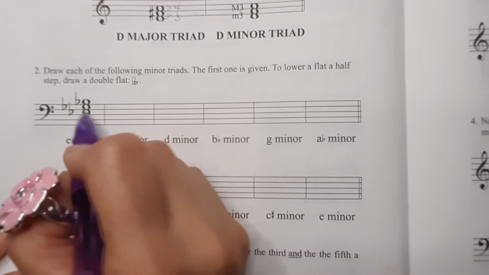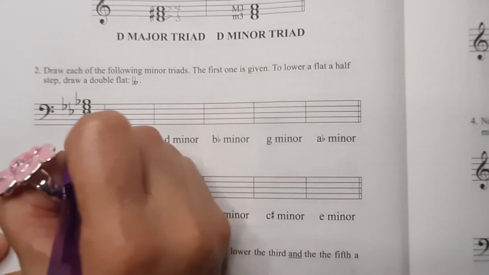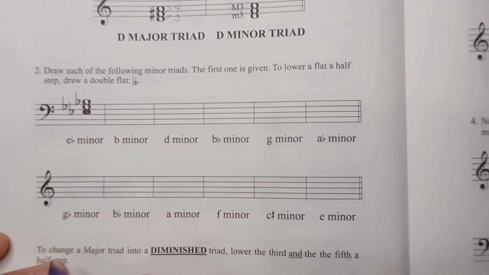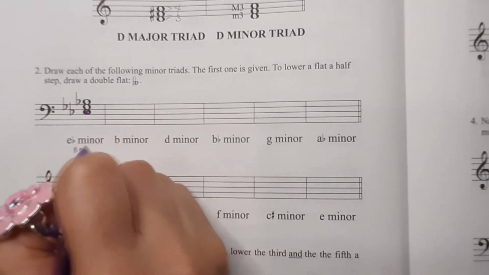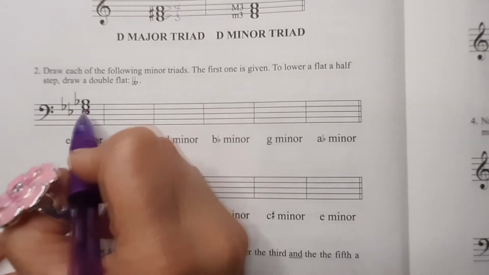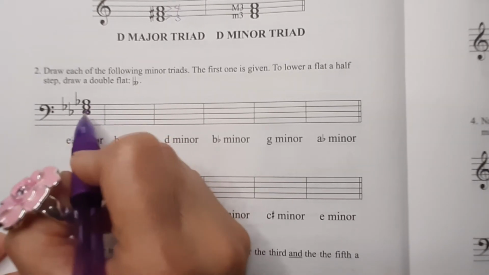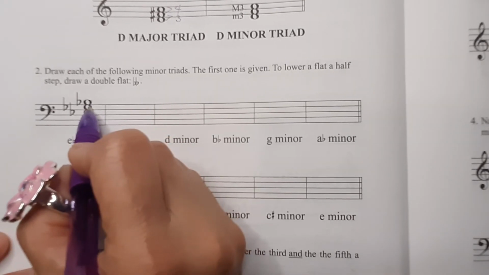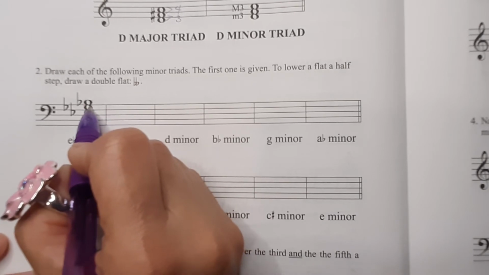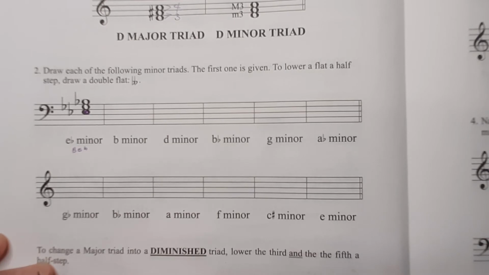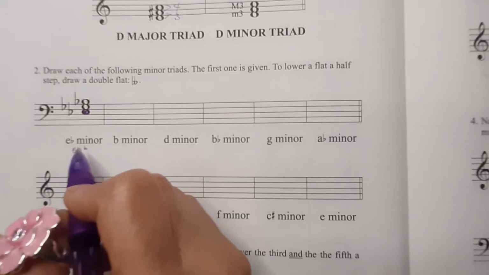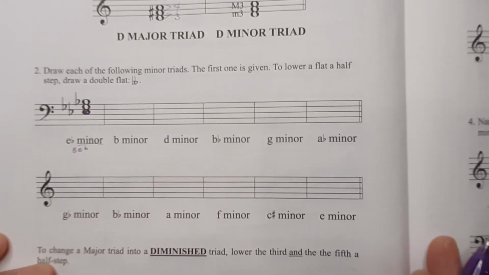Now we have an E flat, G flat, B flat. The bottom note, which is E flat, becomes a key tone. In the key of E flat major, we have B flat and E flat, right? So there's a B flat, E flat. But the third one is lowered. Now it's supposed to be a G, but there's a G flat. When you lower the third, it becomes a minor, right?